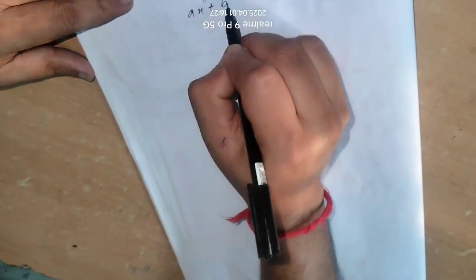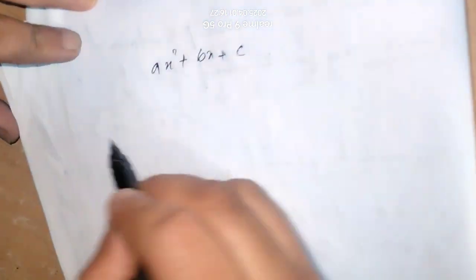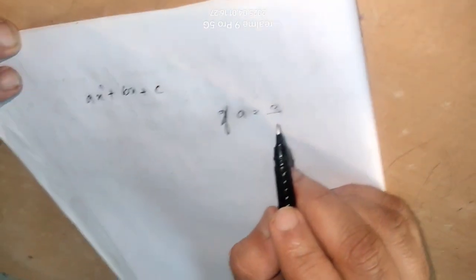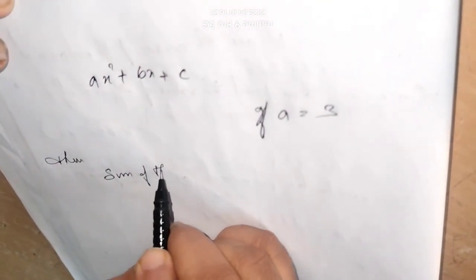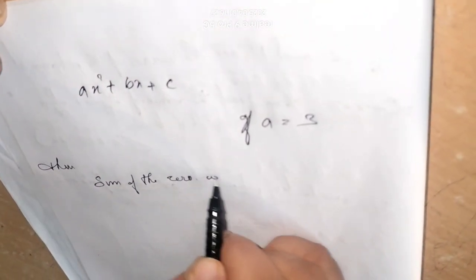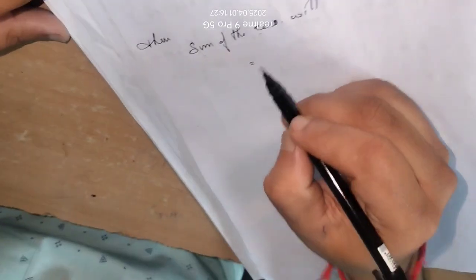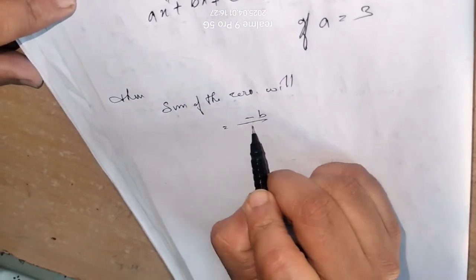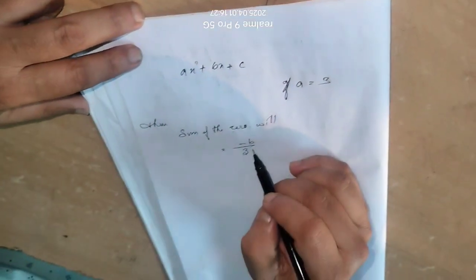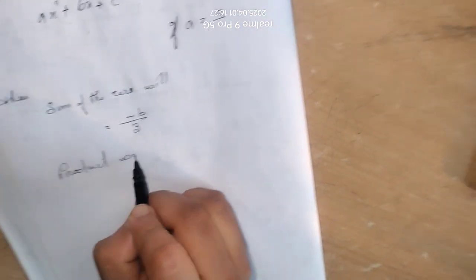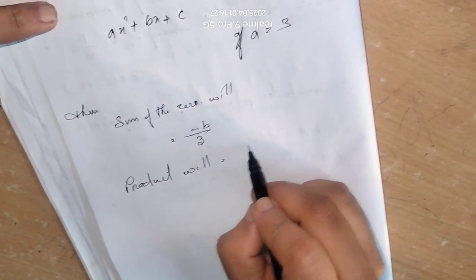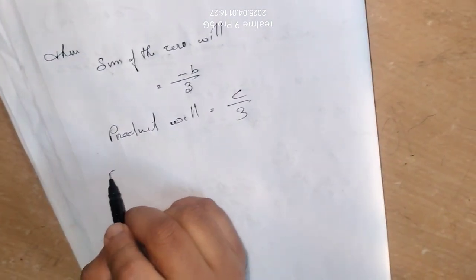If in any case, ax square plus bx plus c, and a is equal to 3, suppose, then what will be the sum of the zeros? The sum of the zeros will become negative b by 3. That means the sign of b is reversed; if it is positive, it will be negative. And the product will be c by 3.